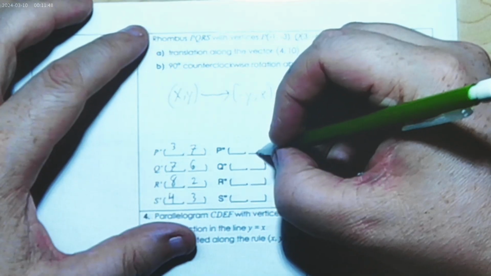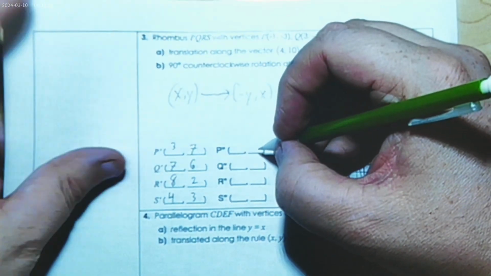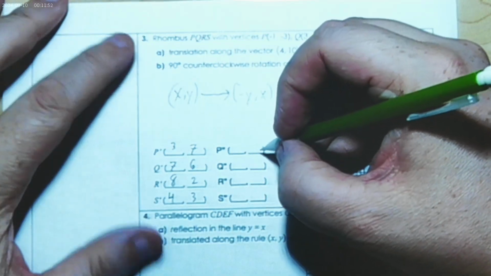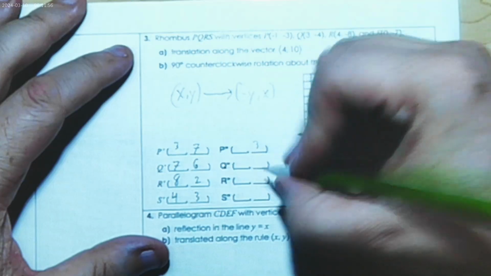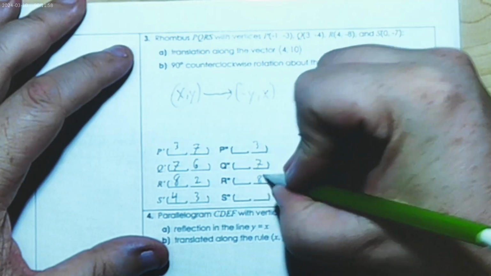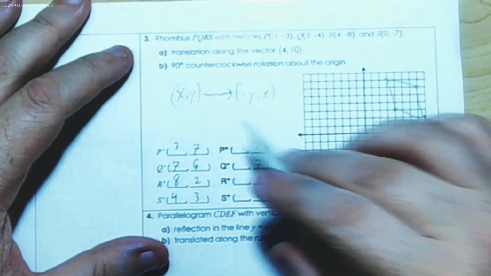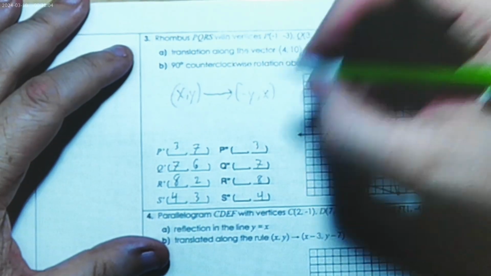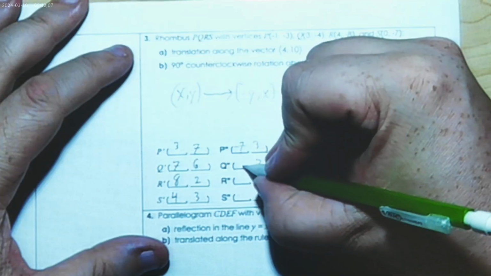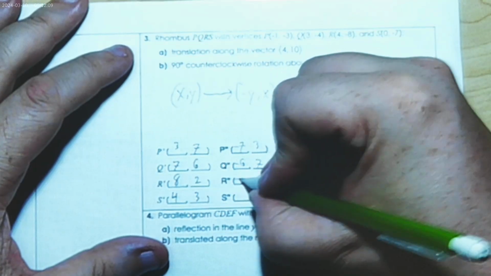I'm dealing with a little bit of glare, so I've got to move my position here. If y becomes whatever x was, that's 3, 7, 8, and 4. And then x becomes negative y: negative 7, negative 6, negative 2, and negative 3.